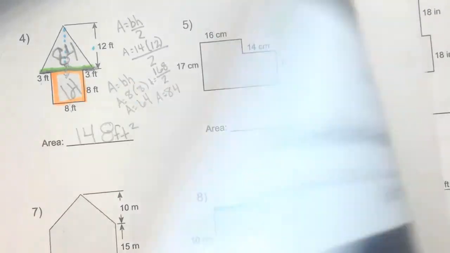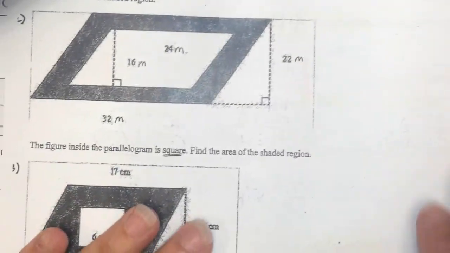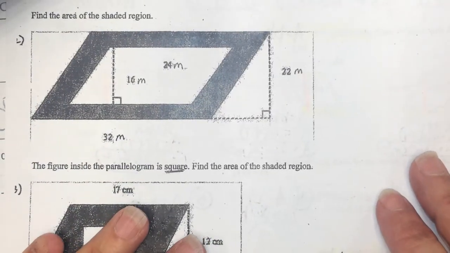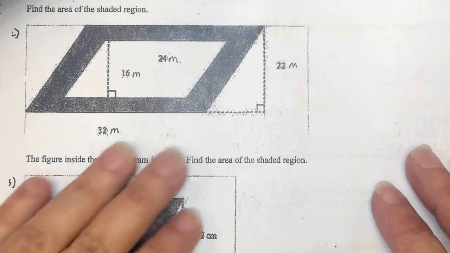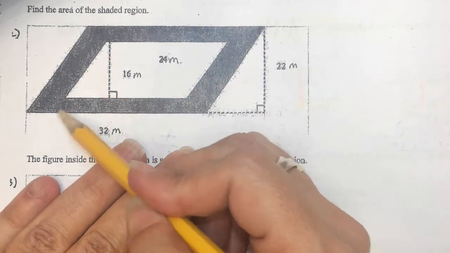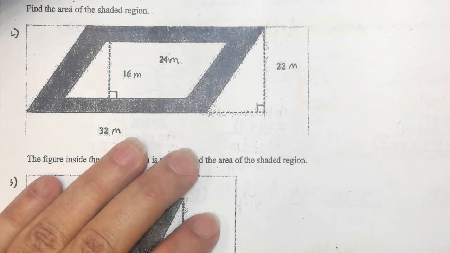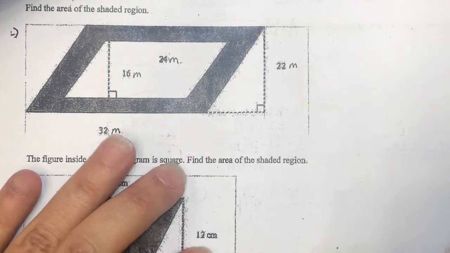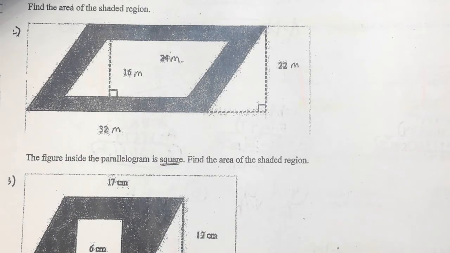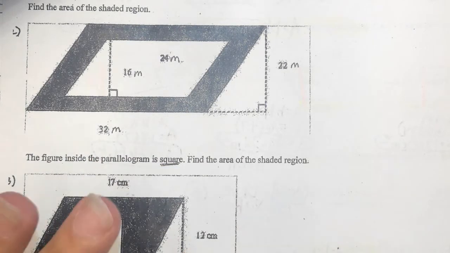Now, when you're doing these shapes, this one says, find the area of the shaded region. They're wanting this inside part. Now, the first thing you've got to know is what shape we're working with. Parallelogram, because there's only one formula for a parallelogram.